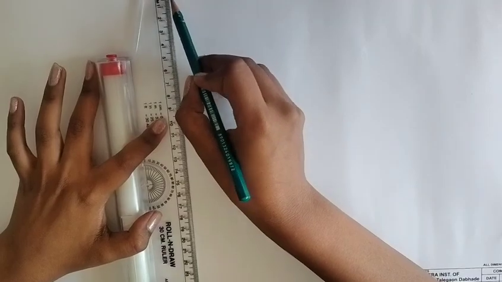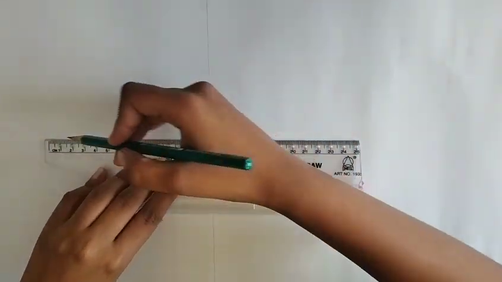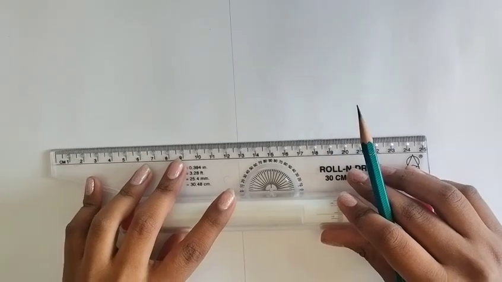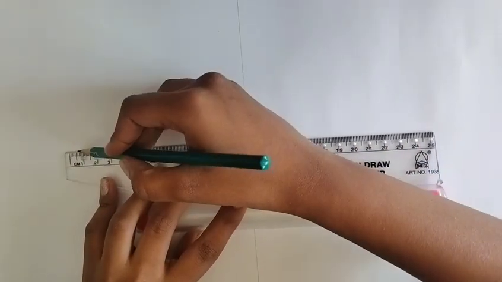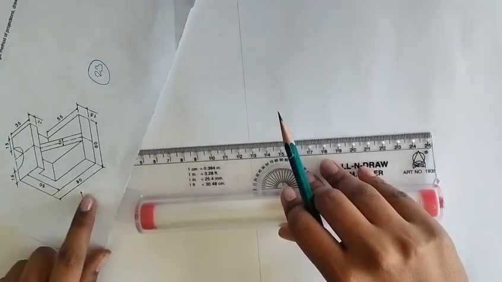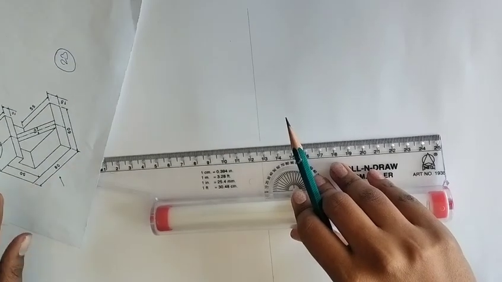So first we will draw XY lines. Now we have to take the gap between the lines. As we know, the dimension of this front view is 80 and 50 mm.